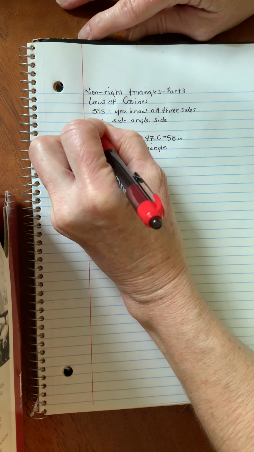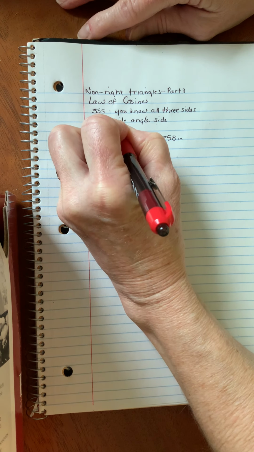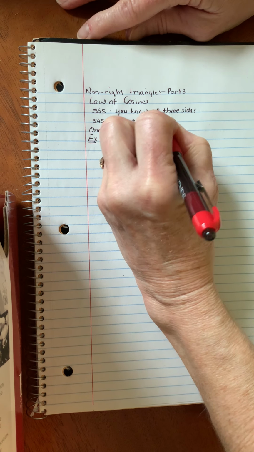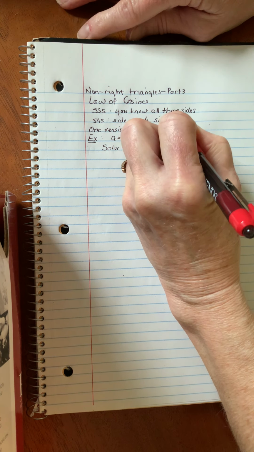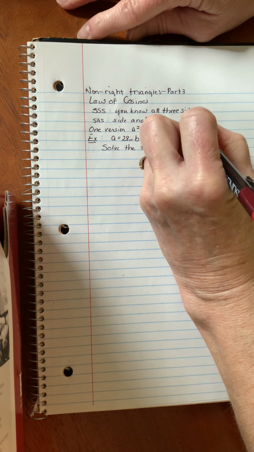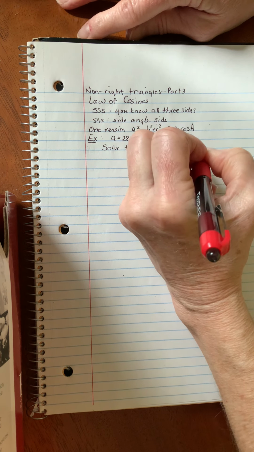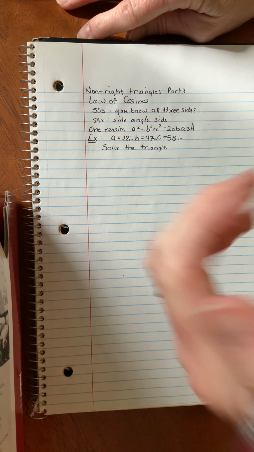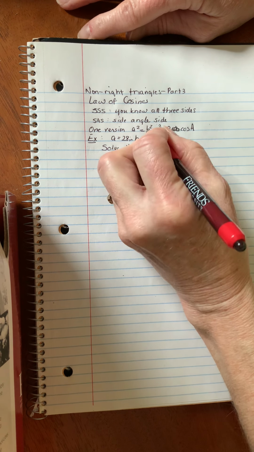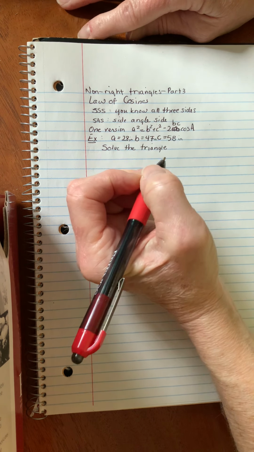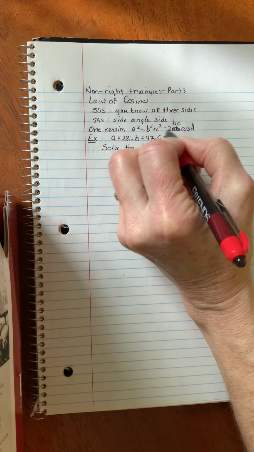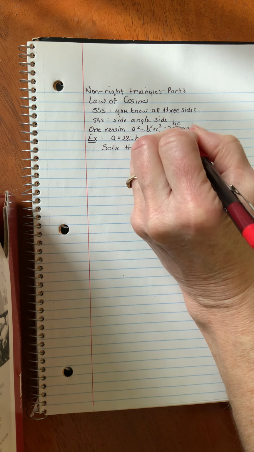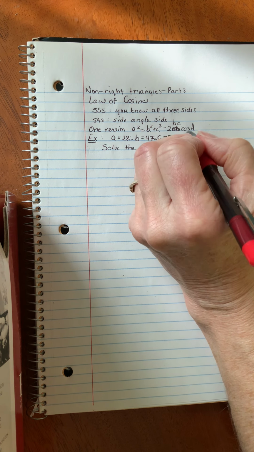One version is a squared equals b squared plus c squared minus 2bc cosine of A. This is like the Pythagorean theorem, and the last part is kind of like the middle term of a perfect square trinomial also, BC. Excuse me, I messed up. So you use this one and this one right here. That's one version of it.